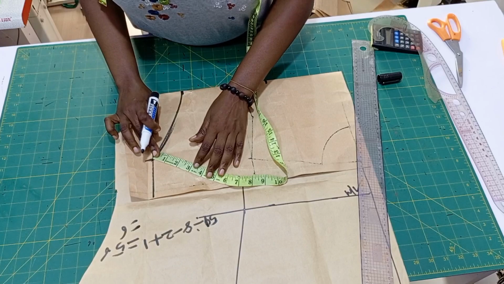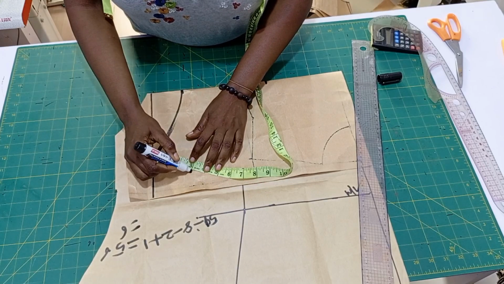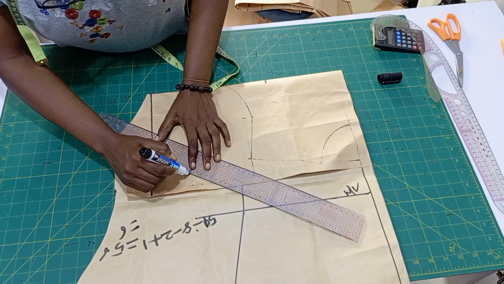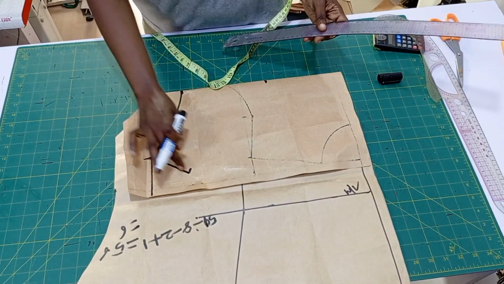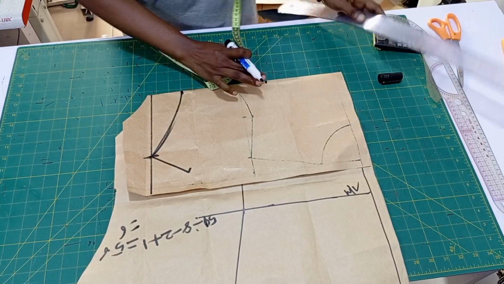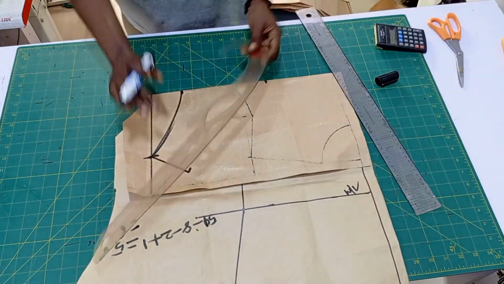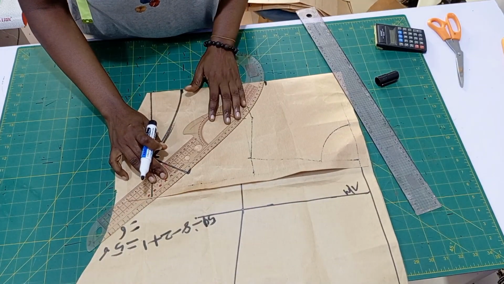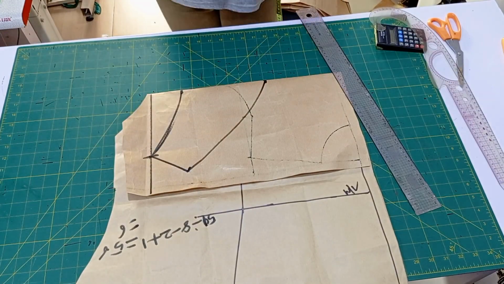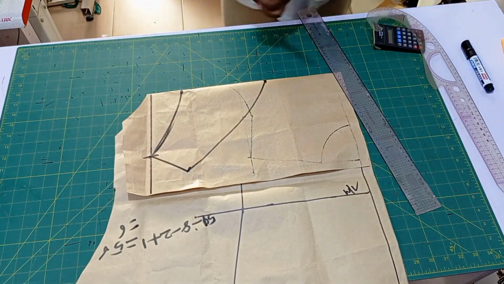Now on that 6 inches, I'm going to be going down by 3 inches. Now look at the way I'm placing my ruler. I gave it like a slanted form. I did not give it a straight line. Can you see? Then I'm going to use my curve ruler to connect it to the 7 inches. So our cape is ready. That is how to cut your cape.